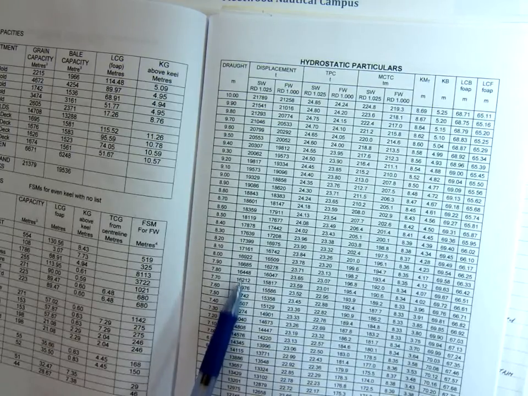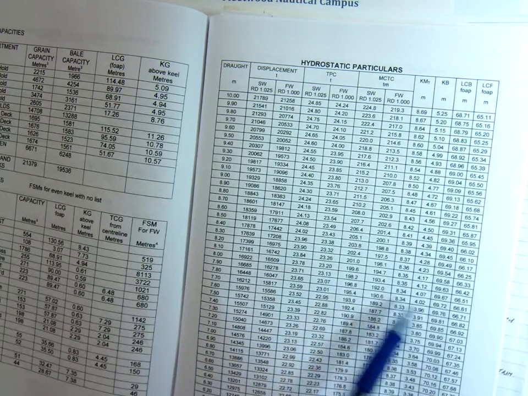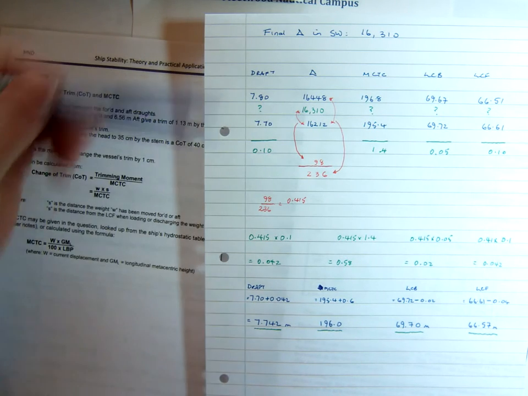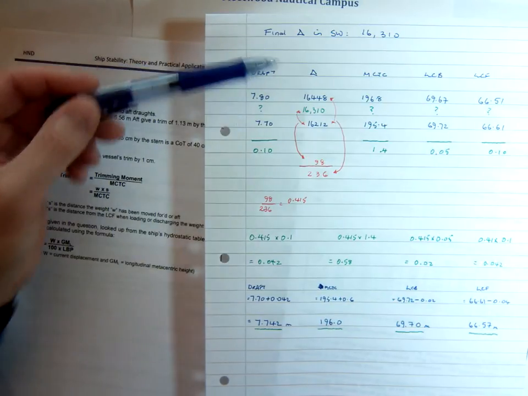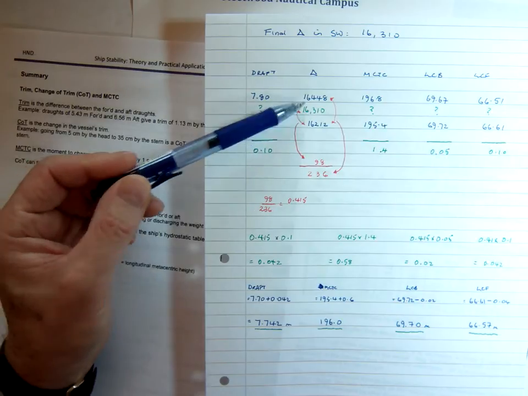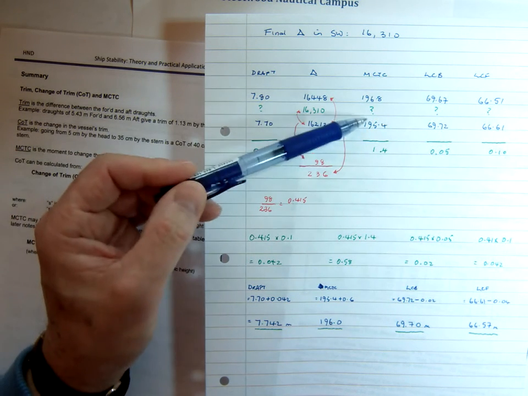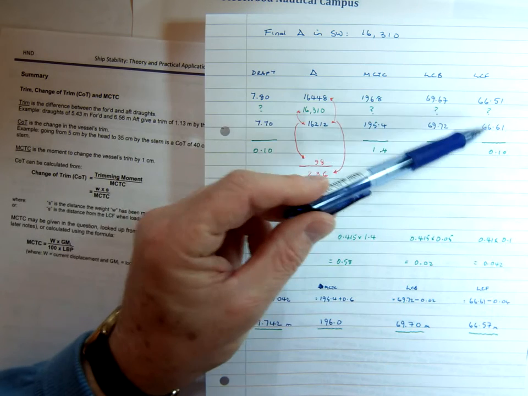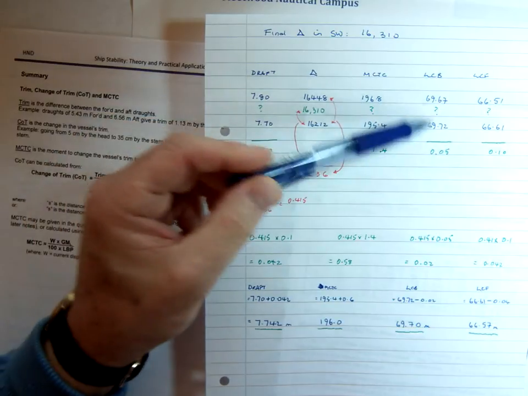So what I've done, I've written these 2 displacements down either side, I've written the 2 drafts either side, the MCTCs either side, LCBs and LCFs. So if we have a look at the values here, I've written them down. Our final displacement was 16,310, and I've put it there in green, 16,310. And I've written the values that fall either side. Draft was 7.7, 7.8, MCTC, LCB, LCF. Of course, the final values must fall exactly between these values here.